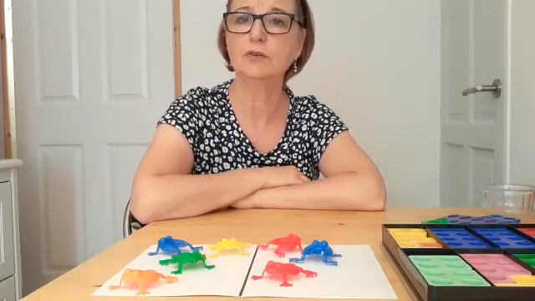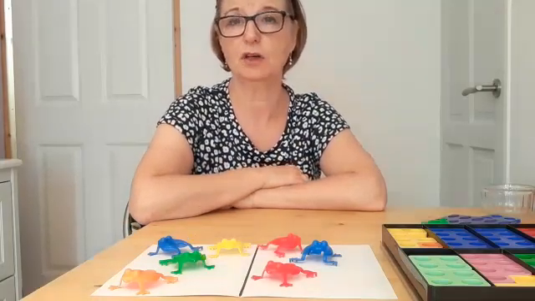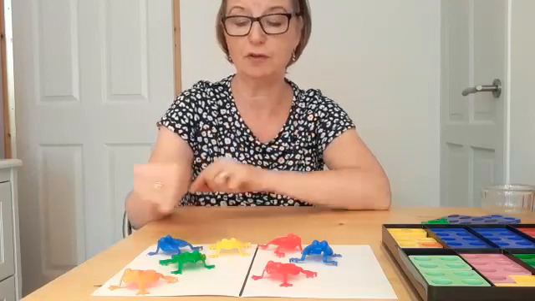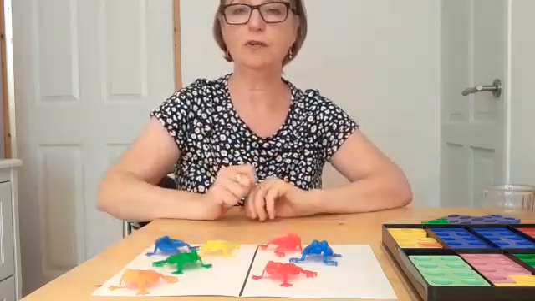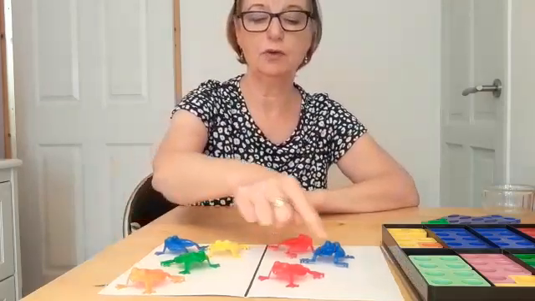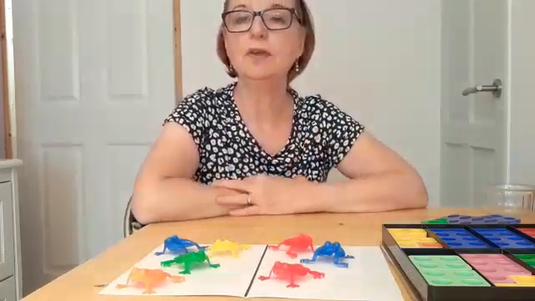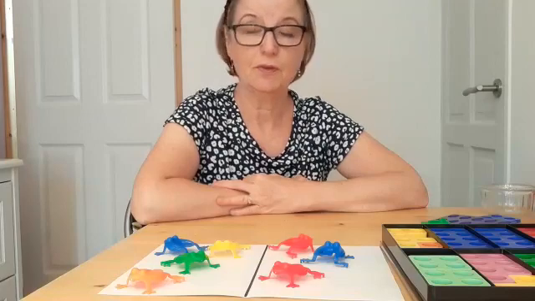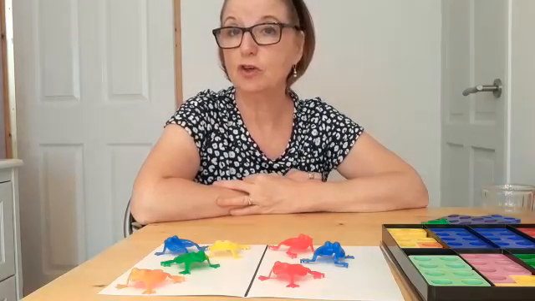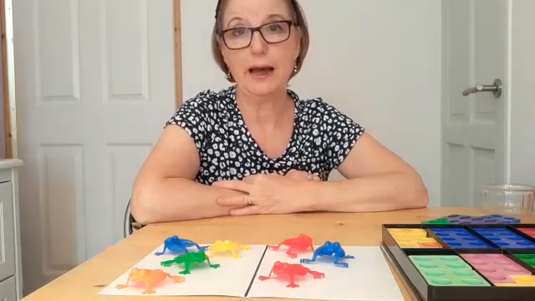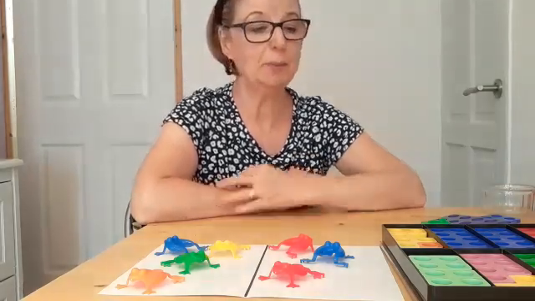Oh, hasn't worked, has it? We can't share them equally into 2 halves. Let's have a look. We've got 1, 2, 3, 4 on this half, and we've got 1, 2, 3 on this half. So we can't share an odd number into 2 equal halves. The number has to be an even number.